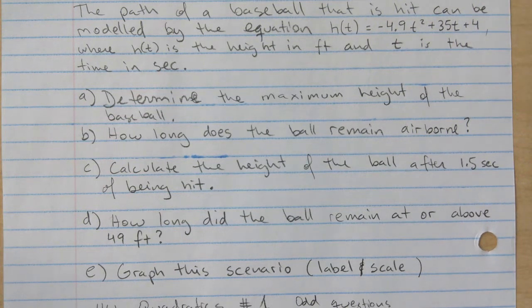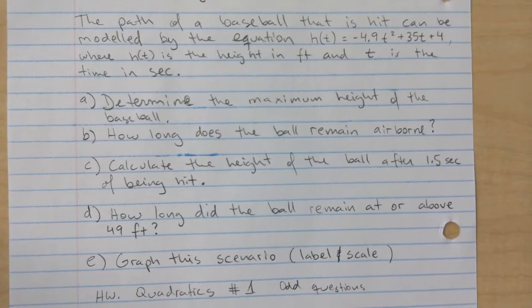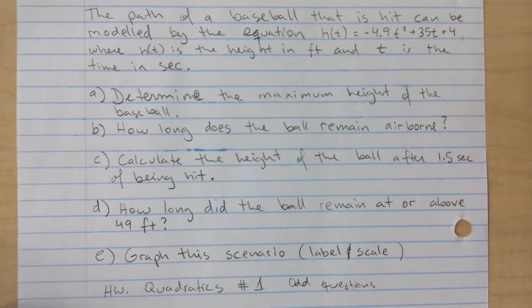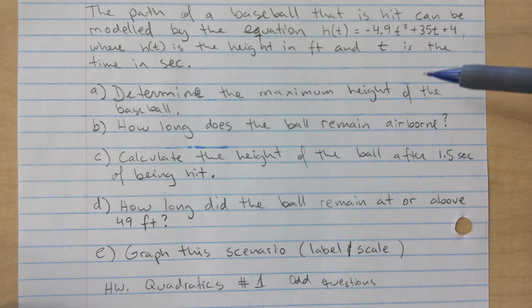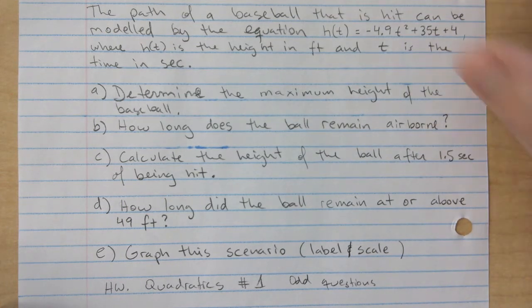Context means there's a text surrounding this particular example, so there's a word problem attached to it. So it's not x and y anymore like on our axes. It could be time and height, which is a very common one.